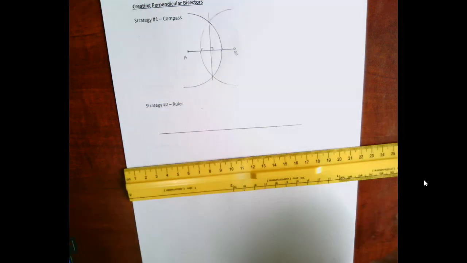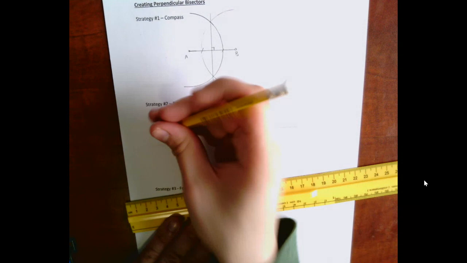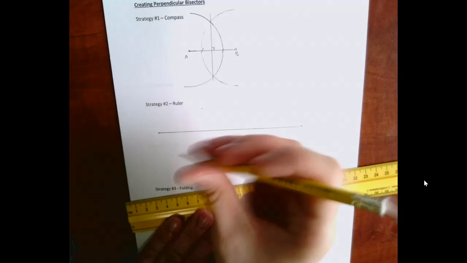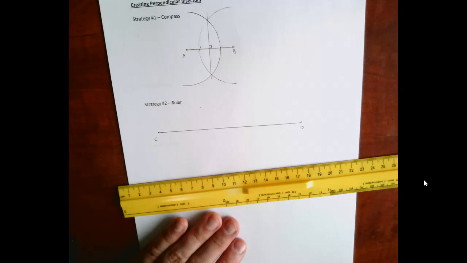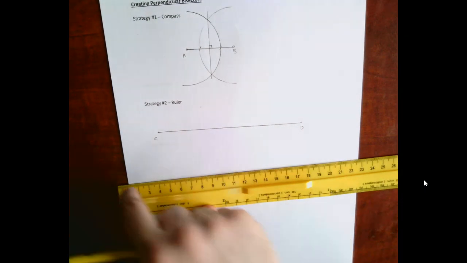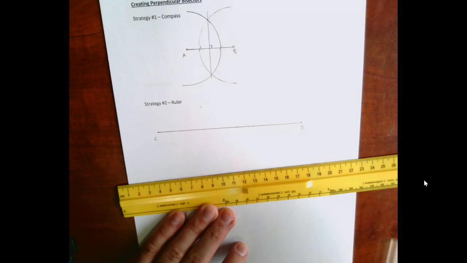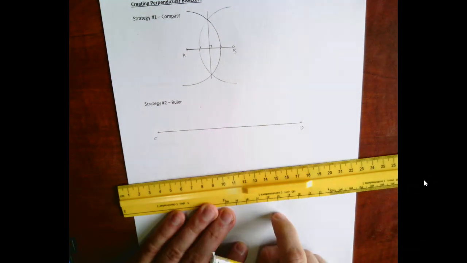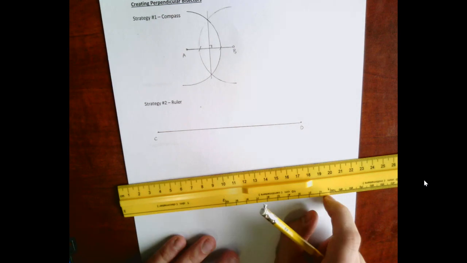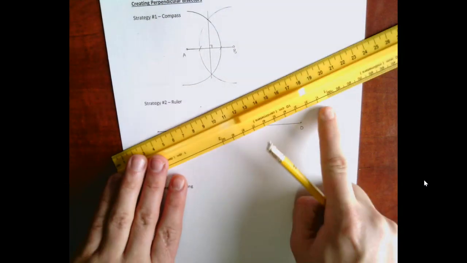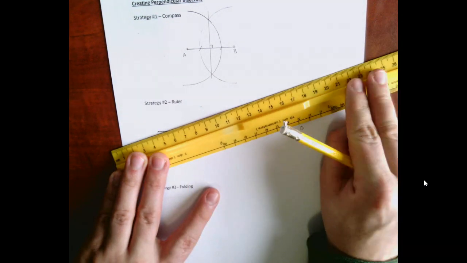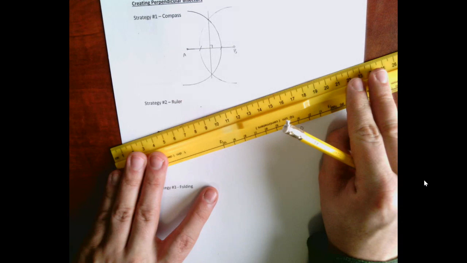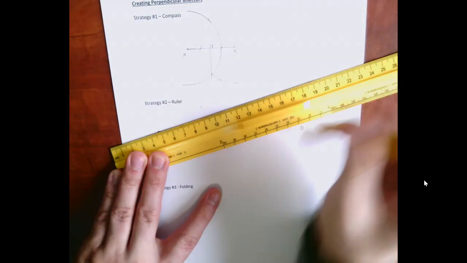So again, I'm going to label this point. Let's go C and D. Now for this strategy to work, you need a straight edge that is the same distance from here to here as here to here. It's very important. It's all the same size, the same width. So what I'm going to do is take one edge and place it on point C. And I'm going to take the opposite edge and place it on point D. And just line those up and then draw a straight line on both edges, like so.